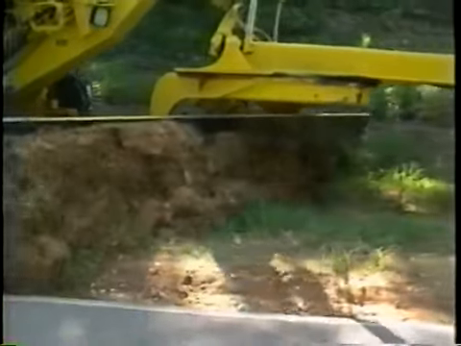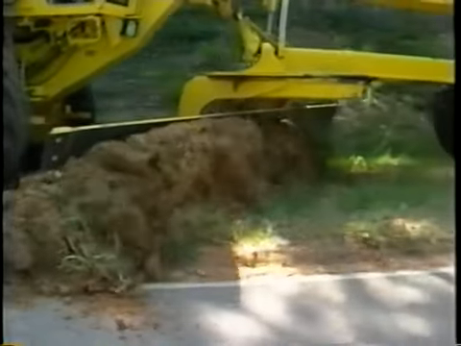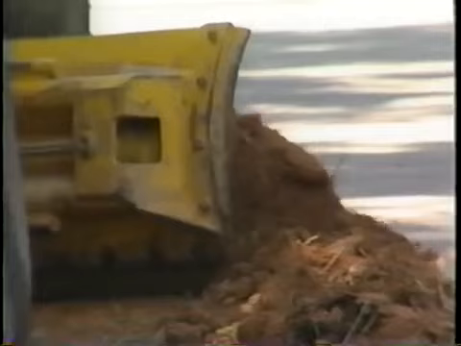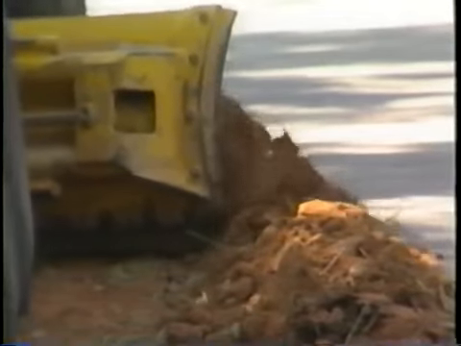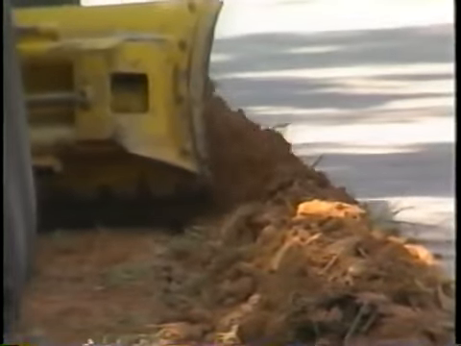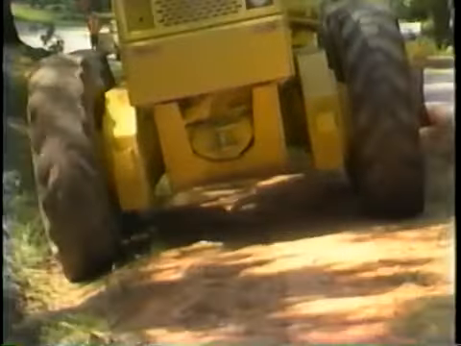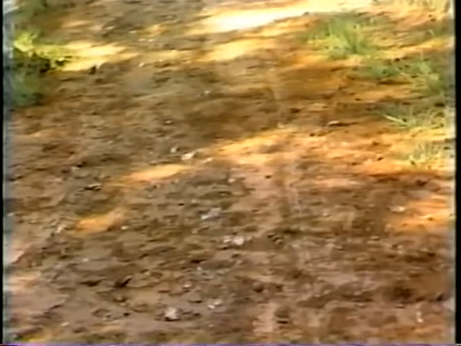Pull the material from the outside of the shoulder at the front slope of the ditch. The material is neatly windrowed at the edge of the pavement. Note that the windrow is placed outside the rear wheels of the grader. All ruts, unevenness, and depressions have been cut smooth during this first pass.